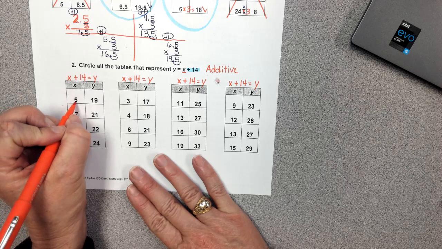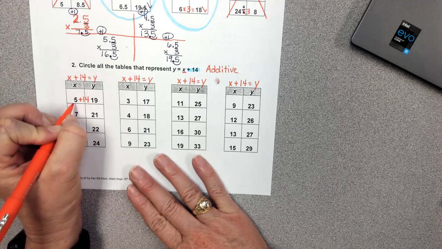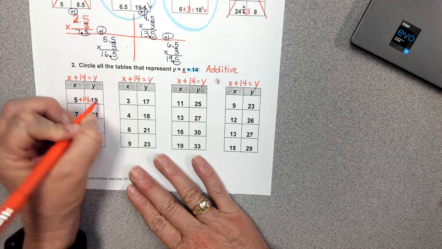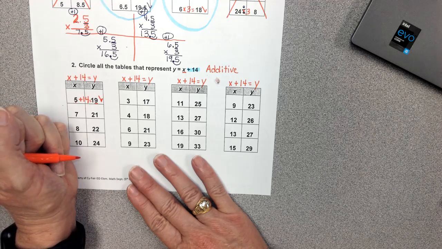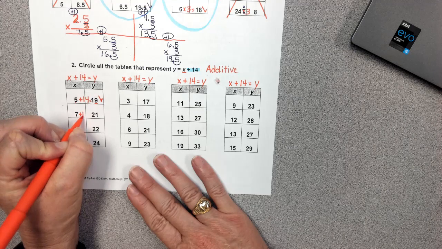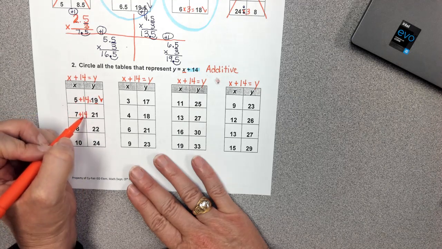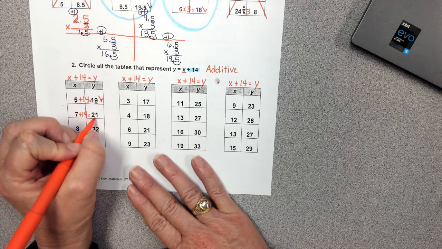So if I have the number 5 and I add 14 to it, 5 plus 4 is 9 and 1 plus 1 is 2, so 19. So this does follow the rule. If I have the number 7 and I add 14 to it, well, I know that if I have 14 and another group of 7, that's going to give me 21.